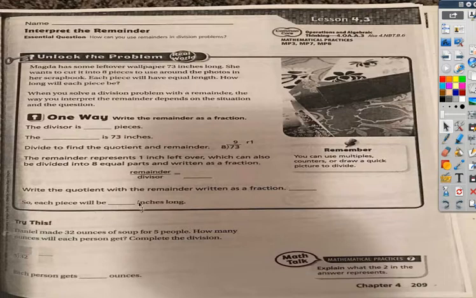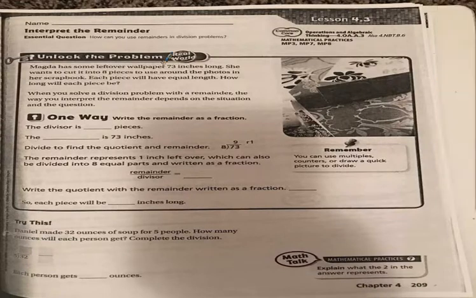Alright, so first of all, as always, I'm going to go right ahead and underline the information that I think is most valuable. So wallpaper, that's 73 inches long, and then we're going to put that into 8 pieces, okay? So we're dividing it out.